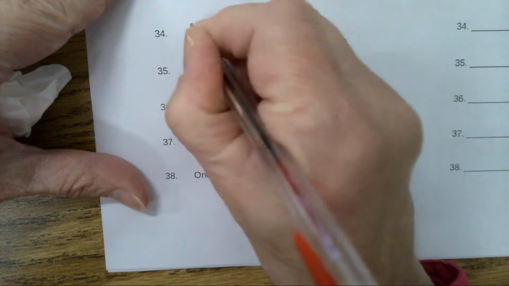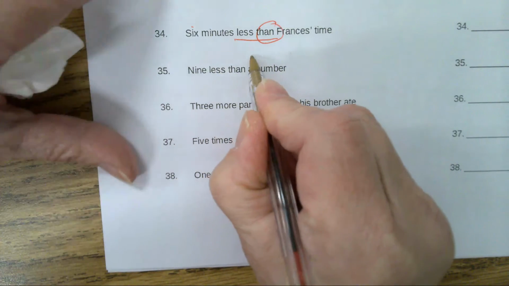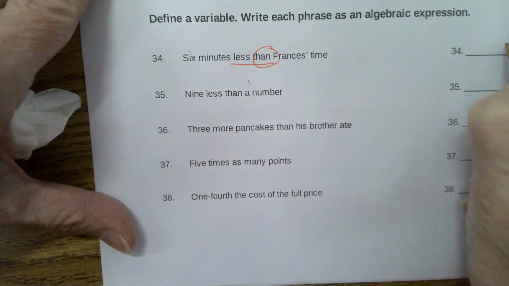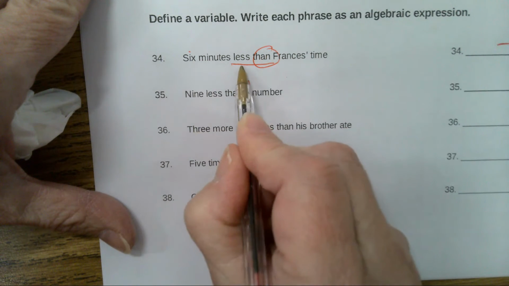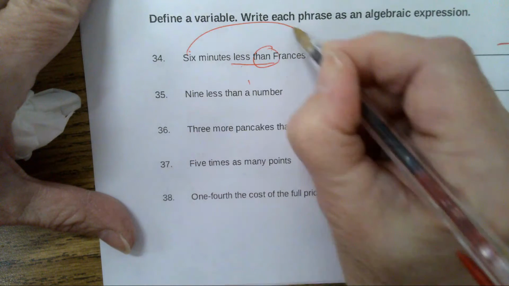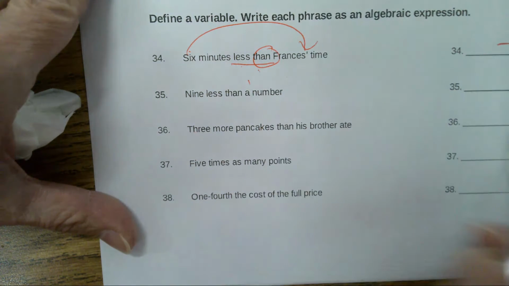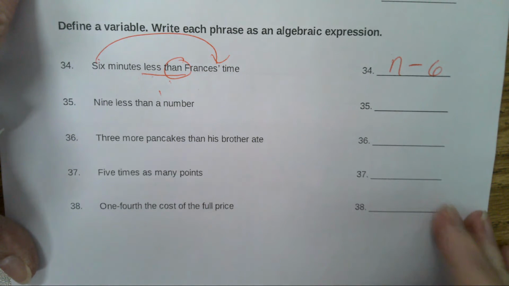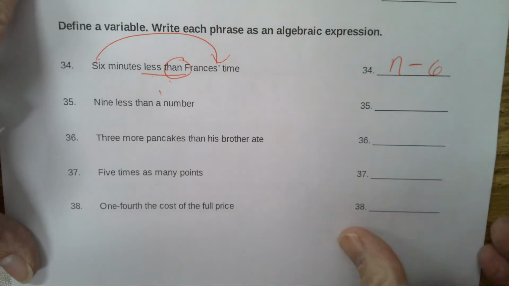And there's a 6. What do you do for a less than? Do you add, subtract, multiply, or divide? Subtract. Does the 6 go in front of the subtraction sign or behind it because we have the than word? Behind. So it's going to be n minus 6, or a variable minus 6 on that. Okay? We will go over these in a little bit. Let's look at the next page.